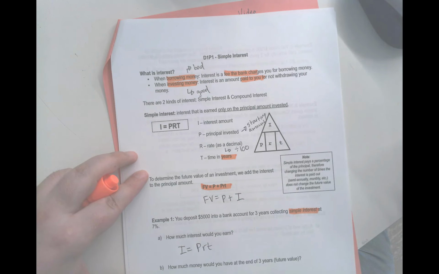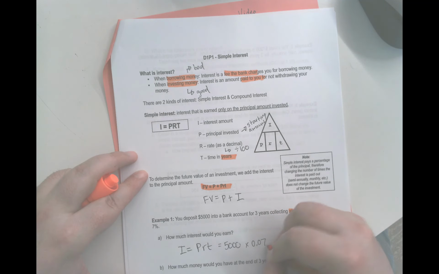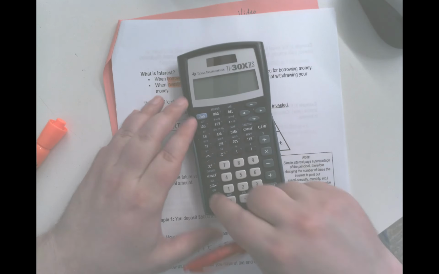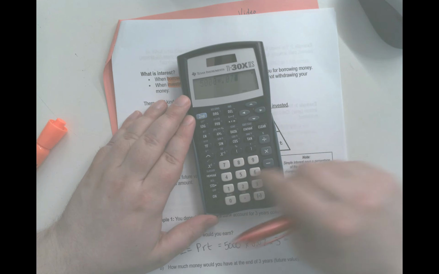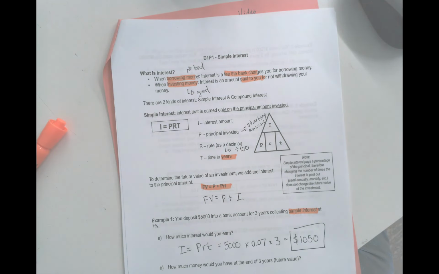So I is equal to PRT. P is my starting amount, which is $5,000. R, my interest rate, is 7%. When we divide that by 100, it's 0.07. And then T, my number of years, is 3. So we're going to do 5,000 times 0.07 times 3, and we get a final amount of $1,050.